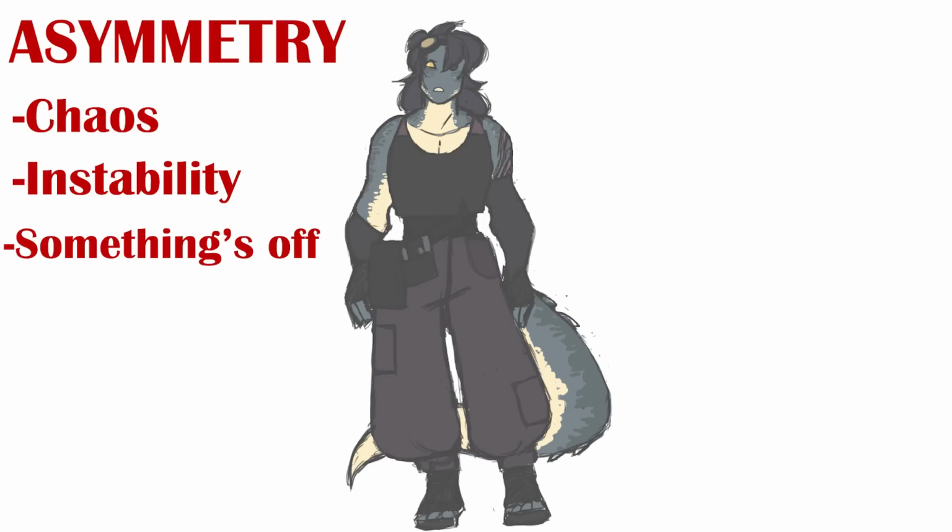I also put some asymmetry in his design, which can help communicate chaos. Maybe your character just doesn't have it together, something is off in an unstable, scary way, or a quirky way. I think it's both in his case.